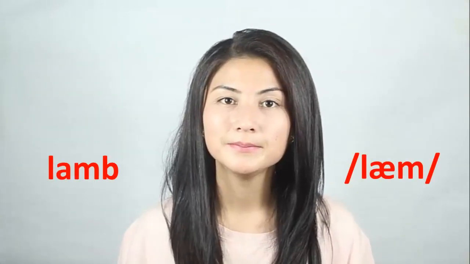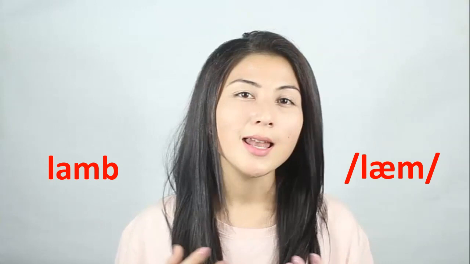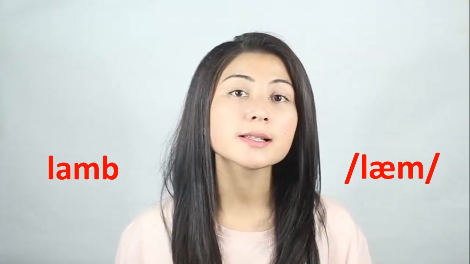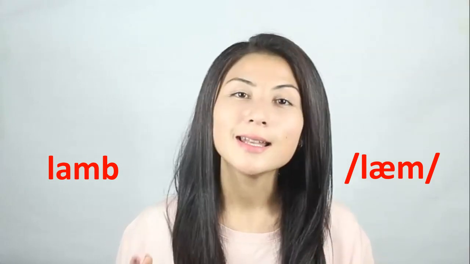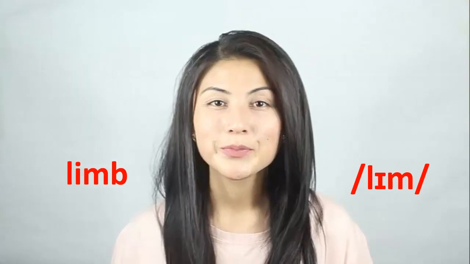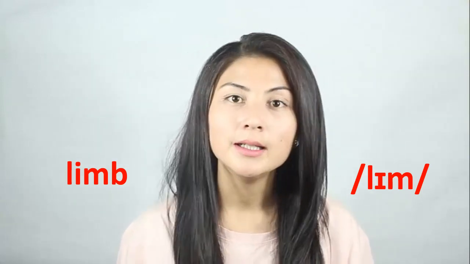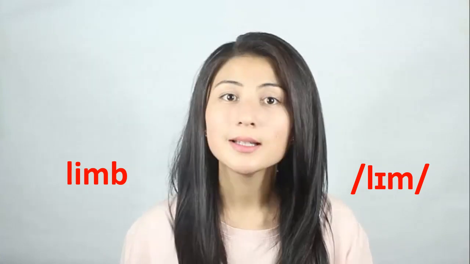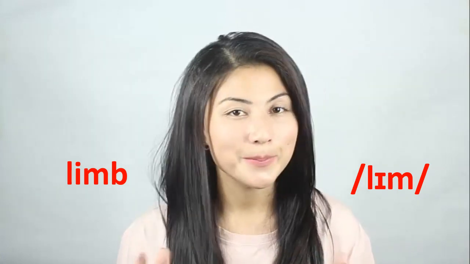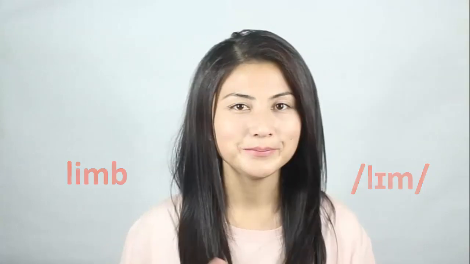The next example, lamb, which means type of meat. This is lamb. The next example, limb. Say with me, limb. Limb means arms or legs of a person or an animal. Say with me, limb.